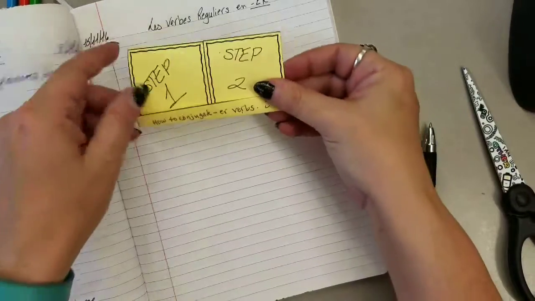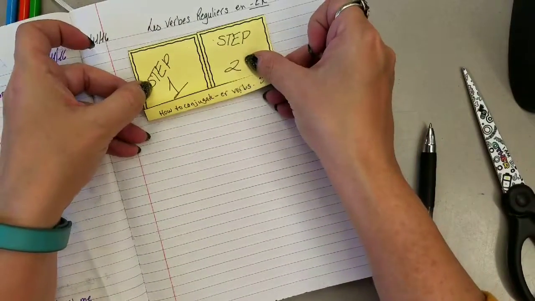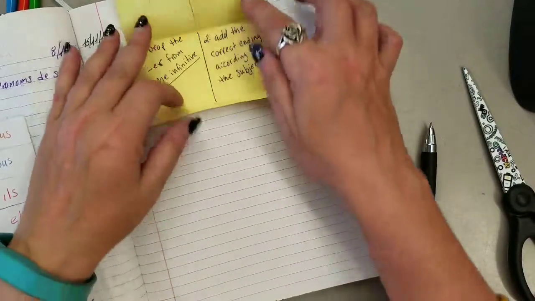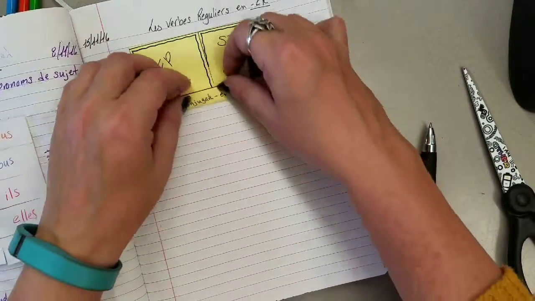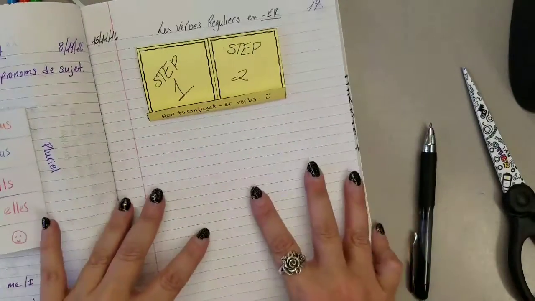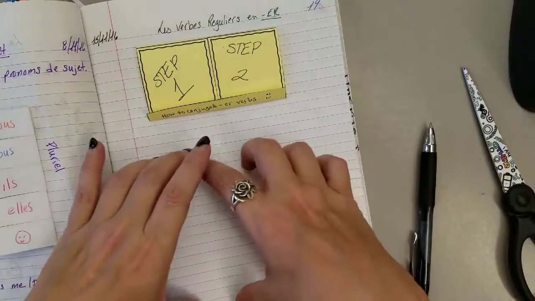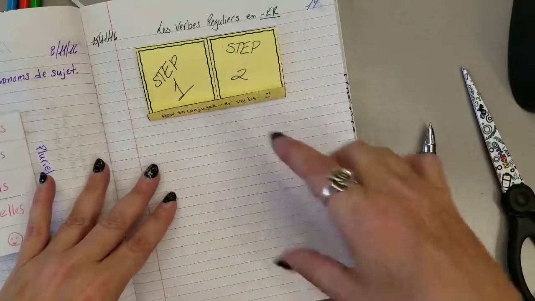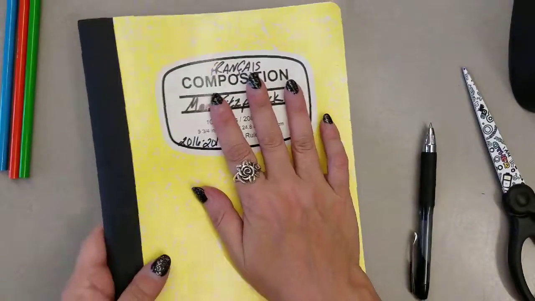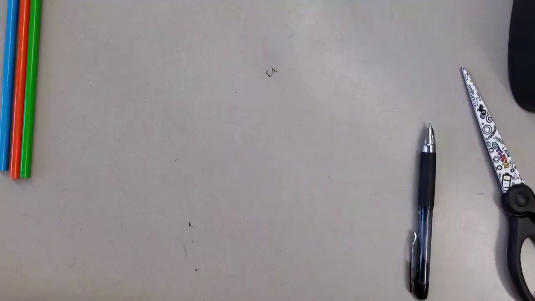Ok, bon ben, on l'a attaché ici. Okay, so there we are. So these are our steps. Now, in order for us to figure out the next part, we're going to add another foldable into our notes. So, s'il vous plaît, fermez le cahier, so close your notebook and put it aside for the moment.